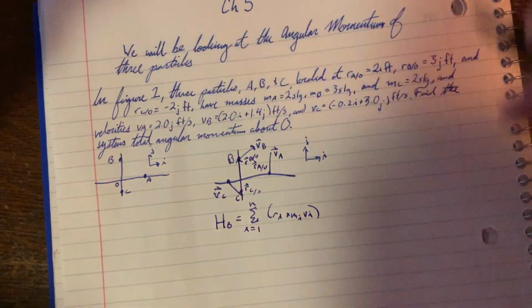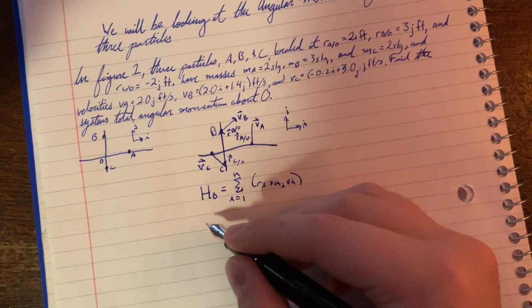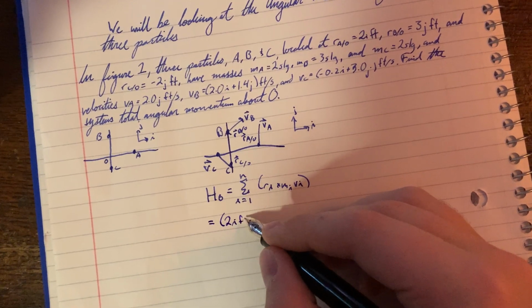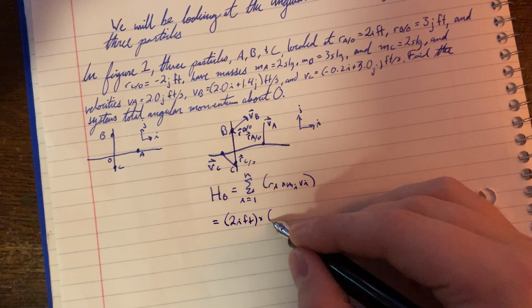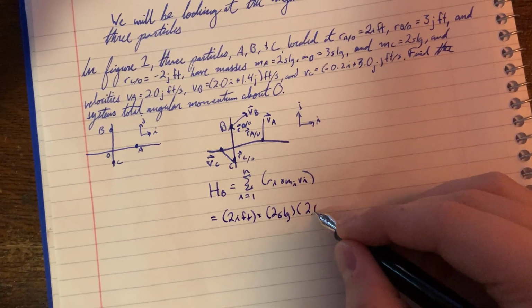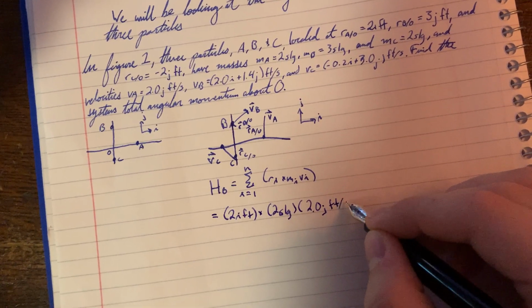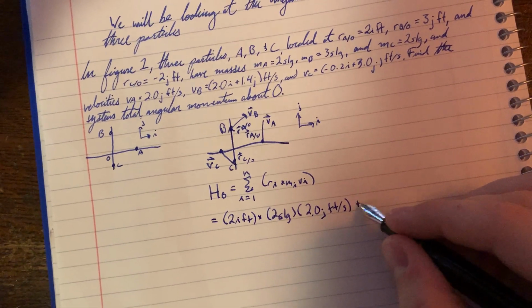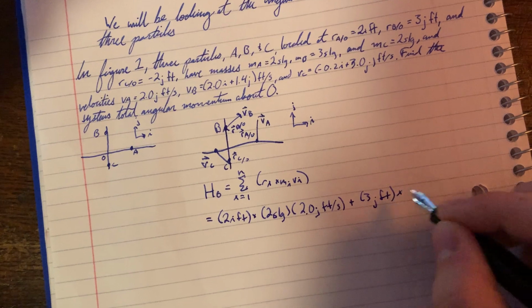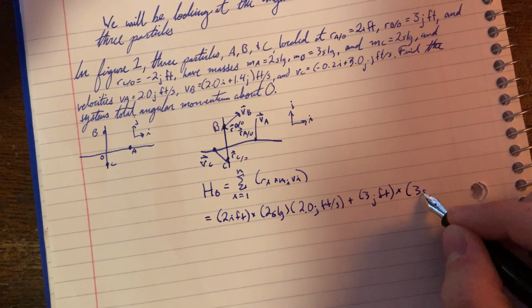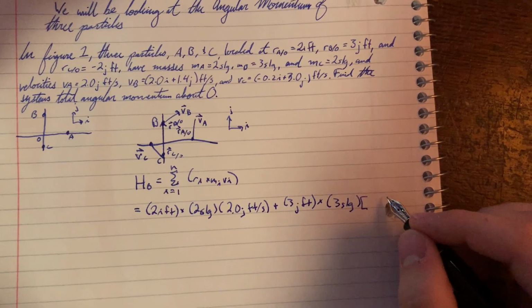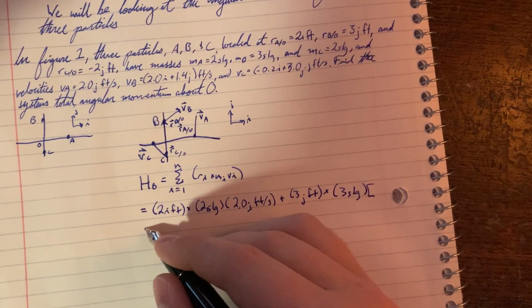So we can just plug our values in now. We can solve for H_O. 2I feet times 2 slug, 2.0J feet per second. And these often can get kind of lengthy, so you might want to allow yourself a couple lines. See, I'm going to go off here, so I'm just going to come down here and write.